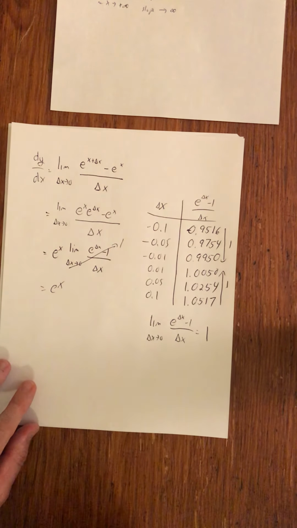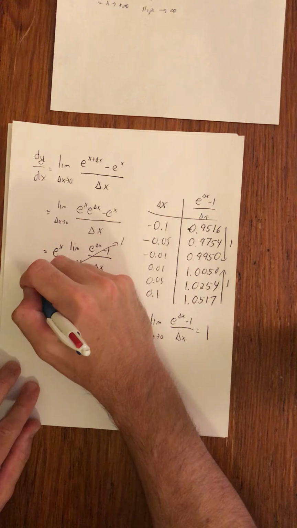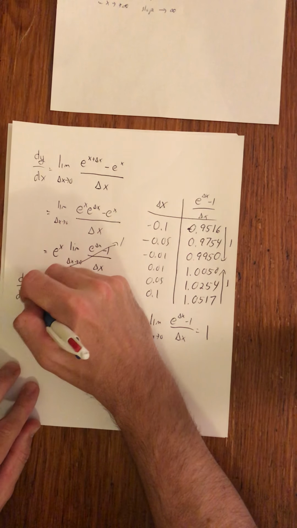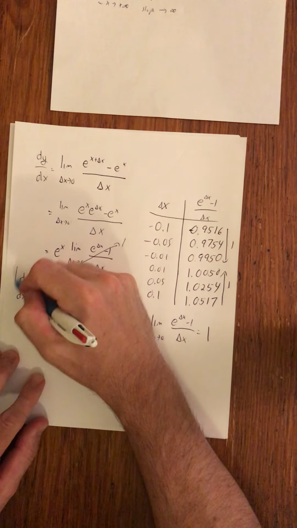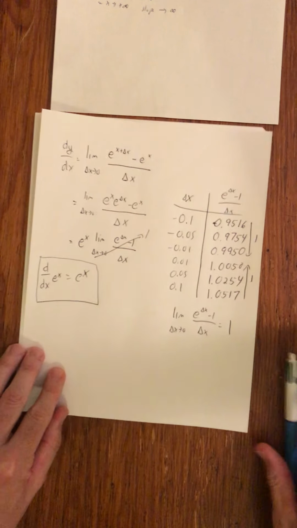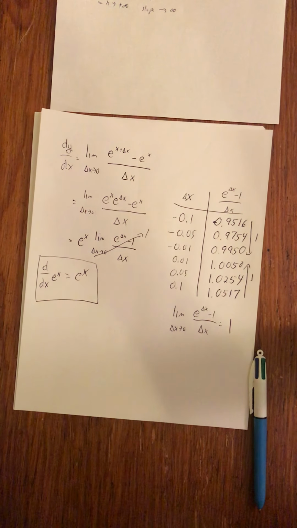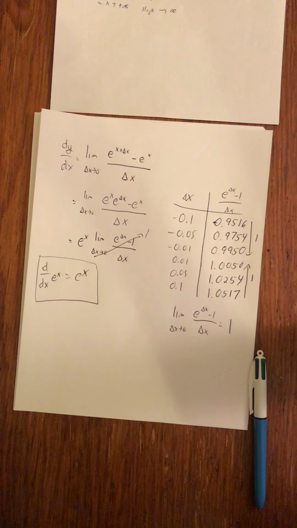Oh, so this whole thing goes to 1. Huh. Oh, e to the x. Well, that's interesting. Look at that. The derivative of e to the x is e to the x. It is its own derivative. Think about the implications of that. E is an irrational number, right? It just keeps going.